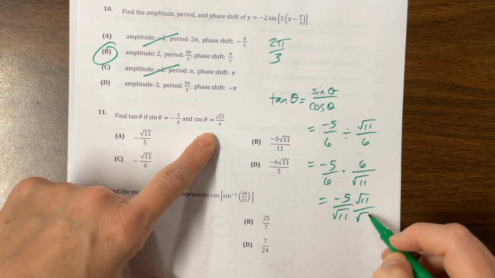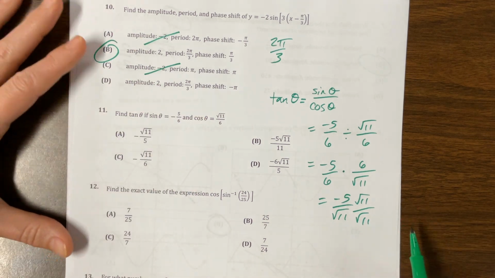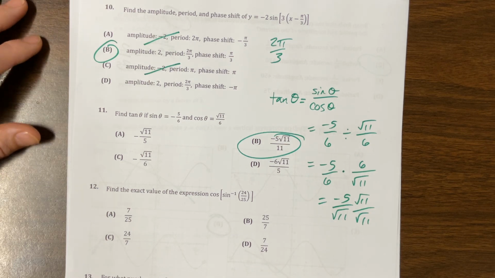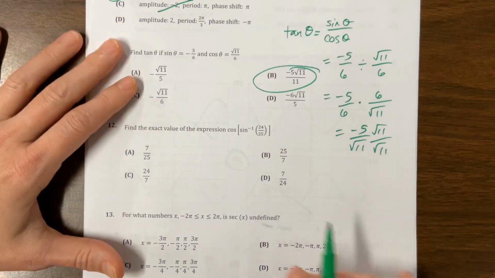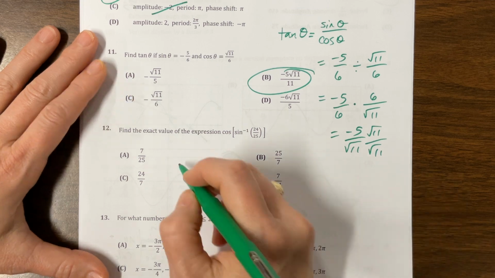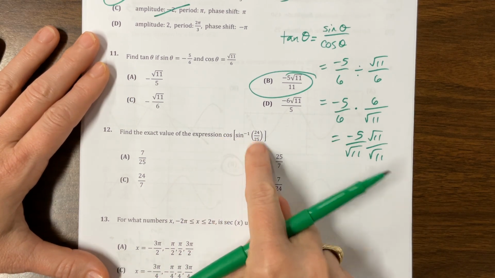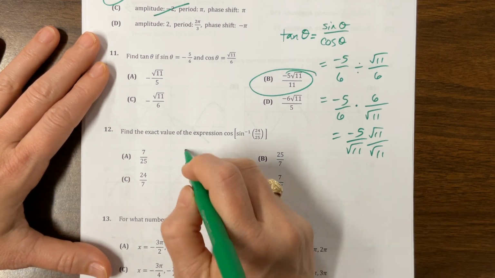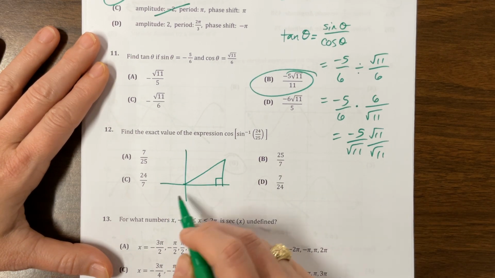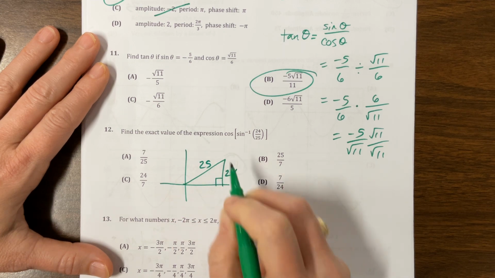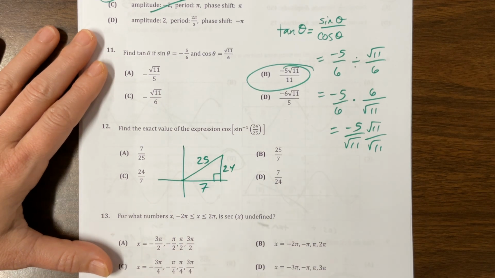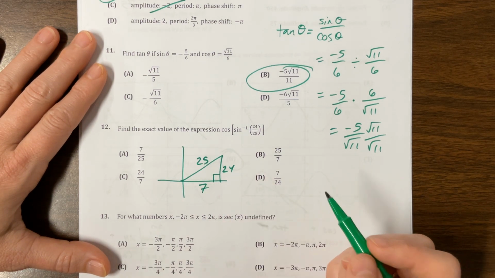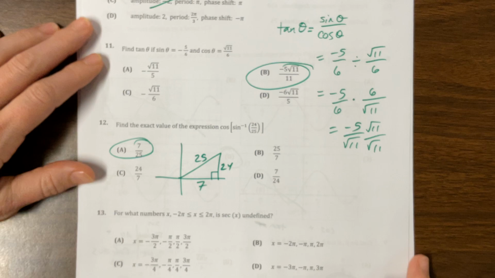We can multiply by a funky form of 1 and get negative 5 root 11 over 11. There we go. Okay, find the exact value of the expression. So this is saying, find the cosine of an angle whose sine is this. Notice they're all positive, so we'll just assume we're in quadrant 1. So the sine is 24 over 25. This is a 7-24-25 triangle, which is one of the triples that we have memorized. What is cosine of this angle? 7 over 25. There we go.